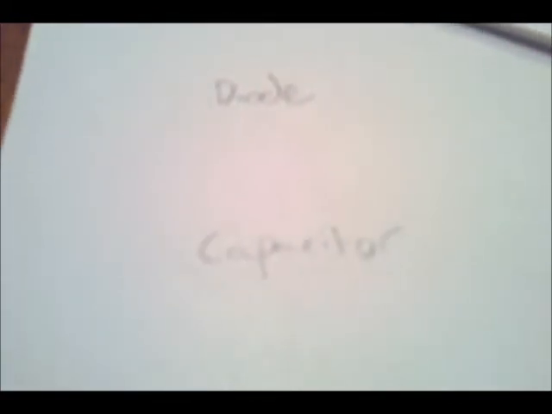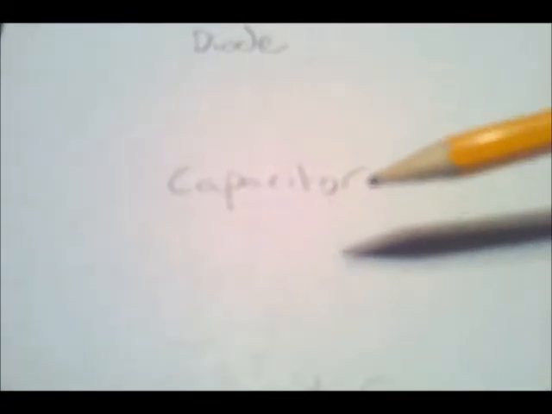The next part is a capacitor, which stores energy. It has 2 plates which are separated by a strong insulator. The positive plate accumulates positive charge and the negative plate accumulates negative charge. And so essentially it doesn't conduct electricity.